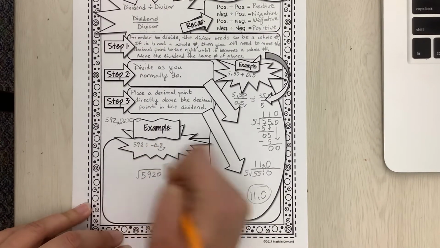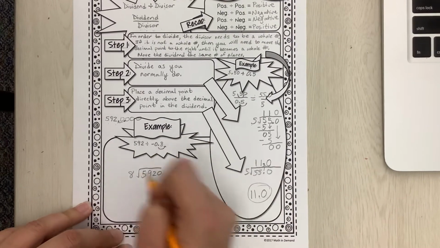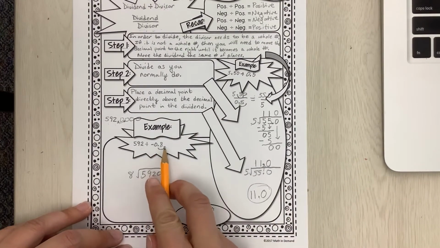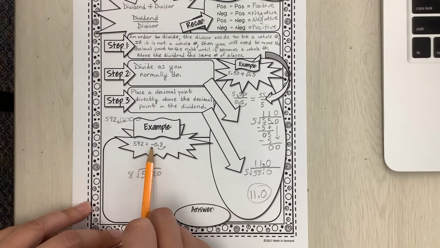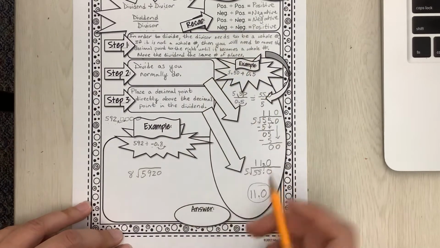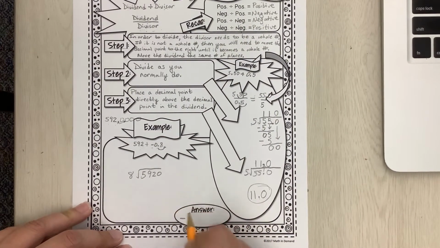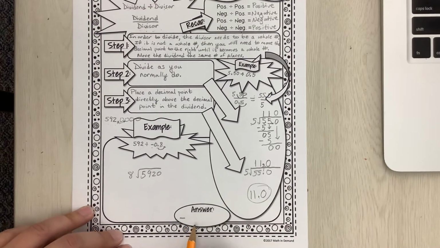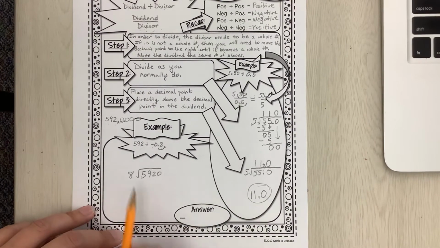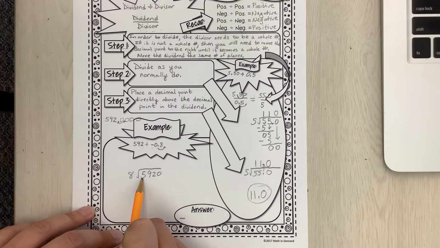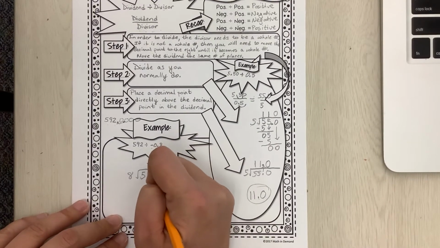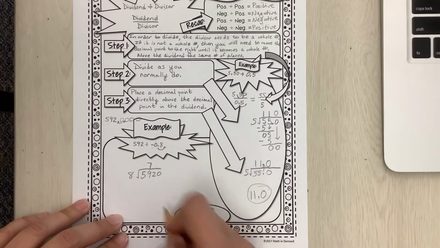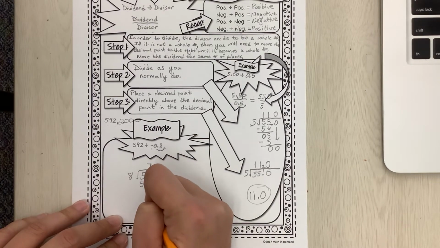So let's go ahead and rewrite it. 5,920 divided by 8. That's what we have now because we moved it over to make a whole number for our divisor. Now I do see it's a positive divided by a negative. A positive divided by a negative means it's going to be negative. So let's go ahead and put that negative down there right now. Now let's divide. 8 goes into 5. How many times? Can 8 go into 5? No. Can 8 go into 59? Yep, sure can. 8 can go into 59 7 times because 7 times 8 is 56.